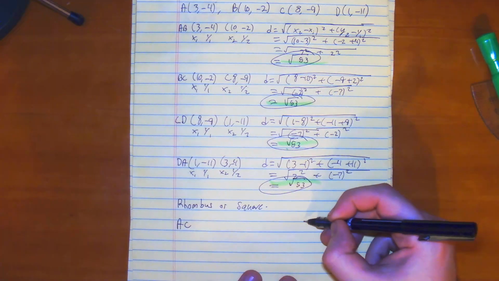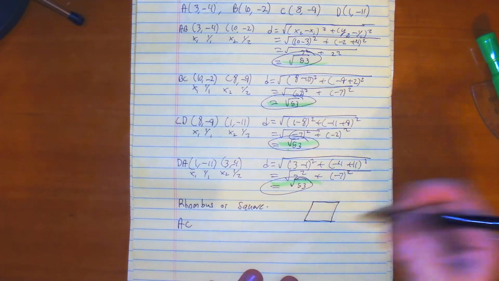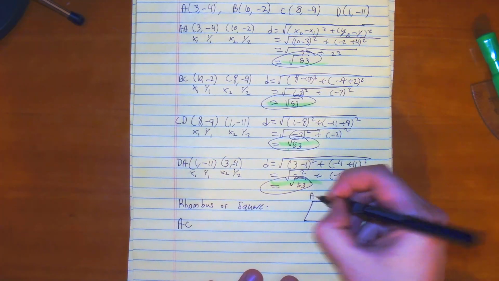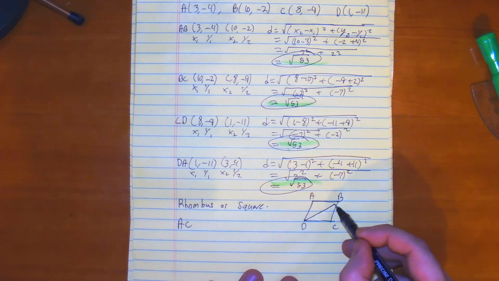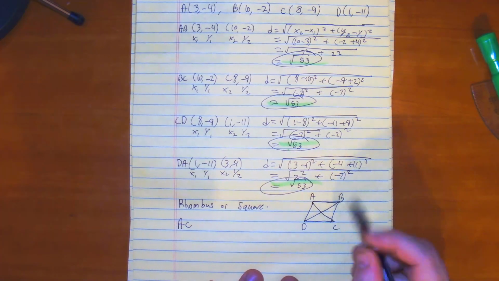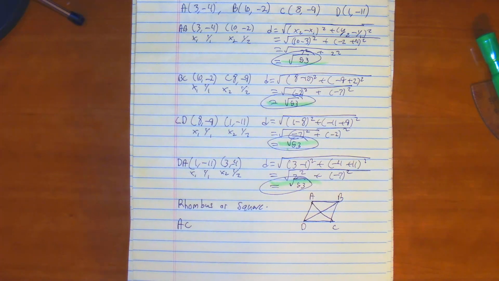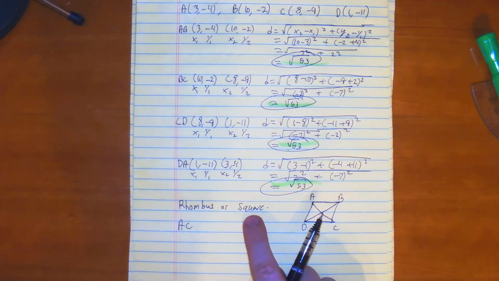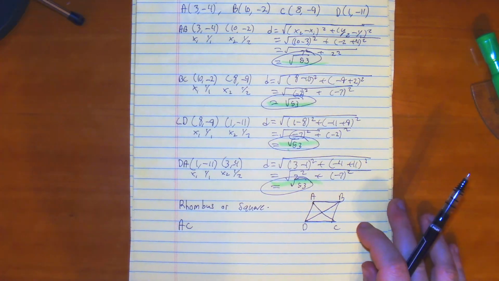Let's just give you a visual. We don't know what it's going to be yet, but we can just draw it like that. We have A, B, C, D. Now we're checking the diagonals, from A to C and then B to D. If the distances are the same, it's a square. If the distances are different, then we have ourselves a rhombus.